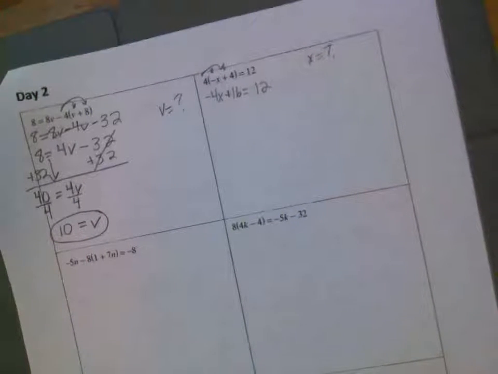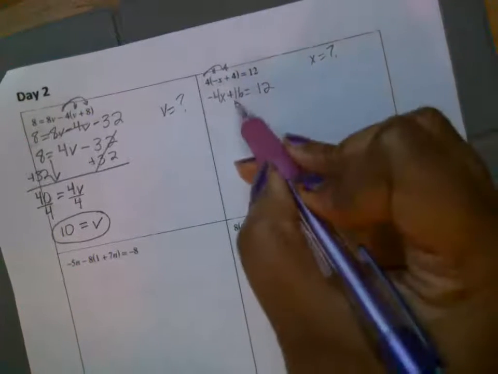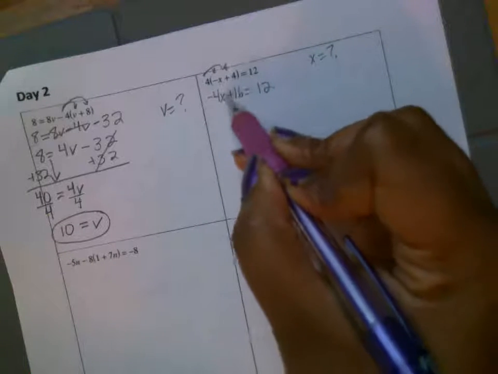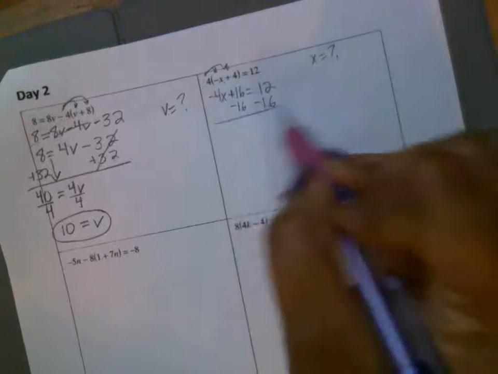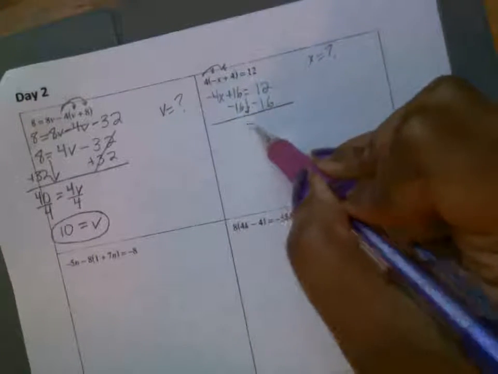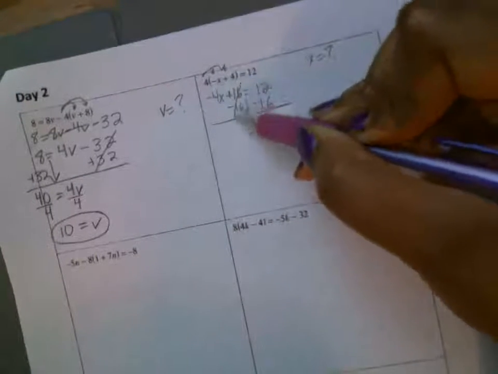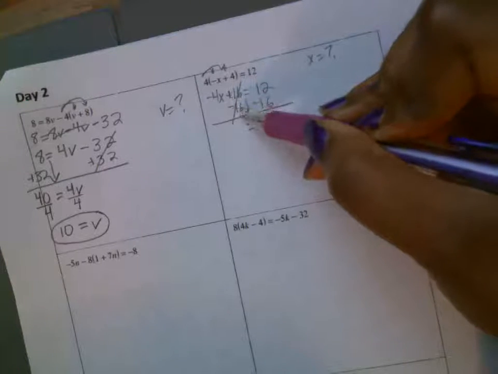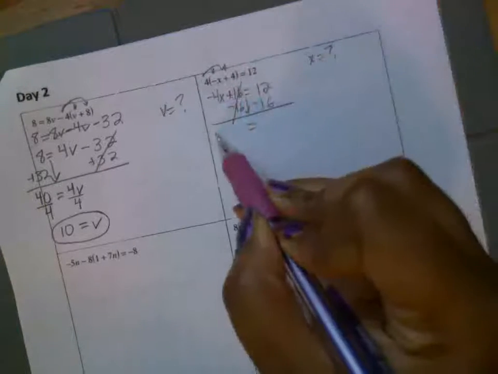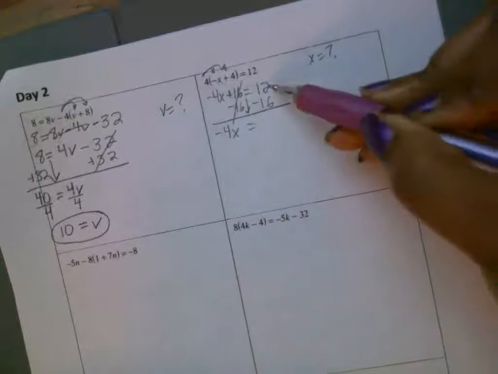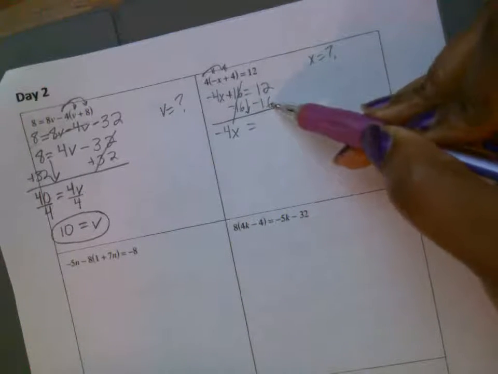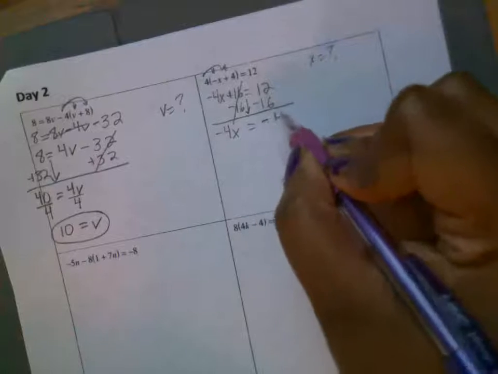You're always going to get rid of numbers or terms that you add or subtract to remove. So here we're going to move this +16 by subtracting 16 on both sides. When we subtract 16 on both sides, this is gone. 16 minus 16 is 0. So we're left with -4x. And on this side, 12 minus 16, it's 4 short, so that's a -4.